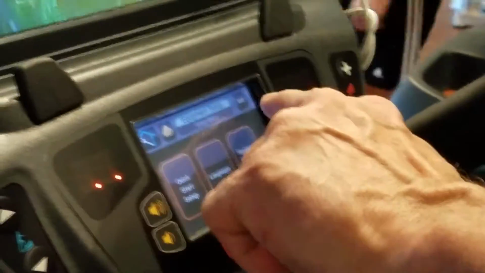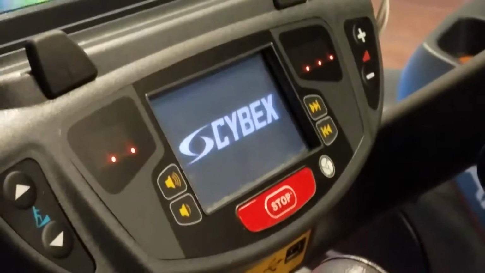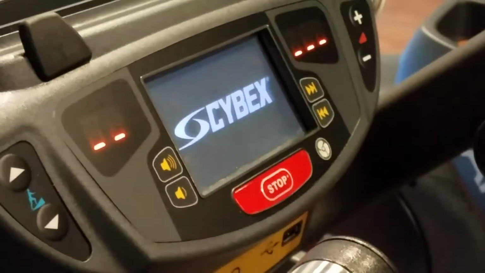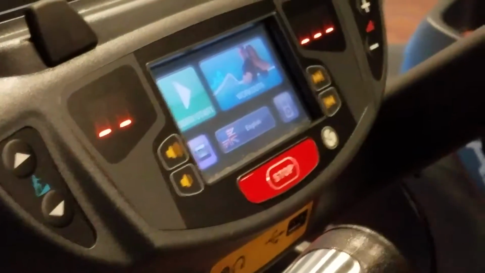To exit the screen and go back to the main screen, you just press the exit right there, and that will bring you right back to the user screen. And there we are, back to the user screen.